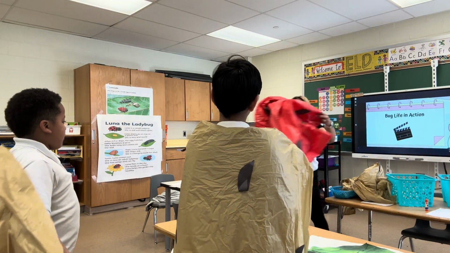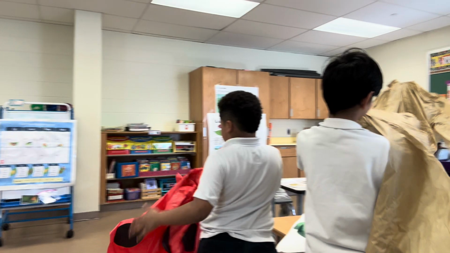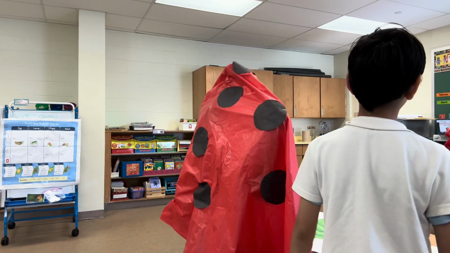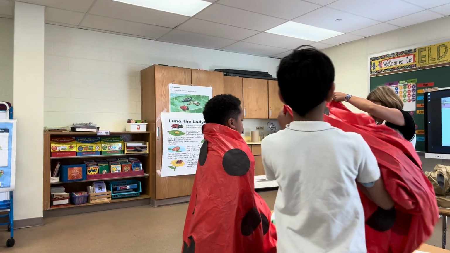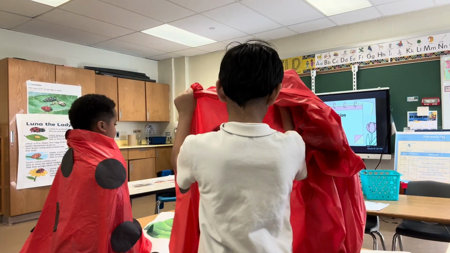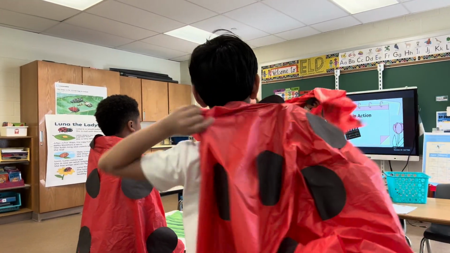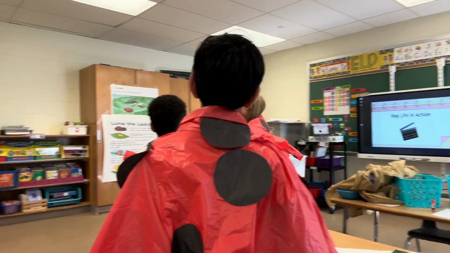Adult ladybug. Adult ladybug. So let us change your case right now to an adult ladybug. So what do adult ladybugs do? They lay eggs and, no, fly. Wait a minute. The adult ladybugs, they what? They can fly. They have hard shells. They fly and they have hard shells.